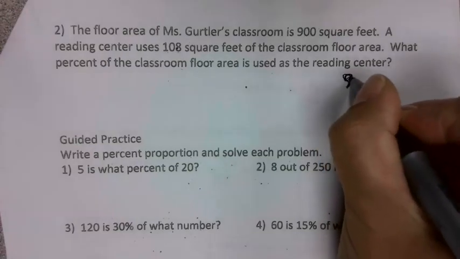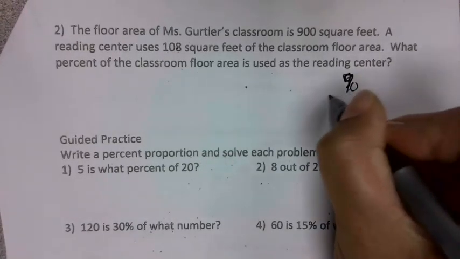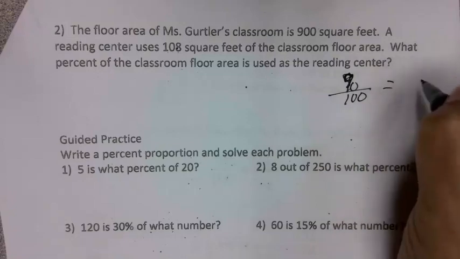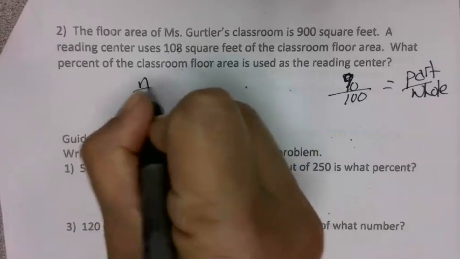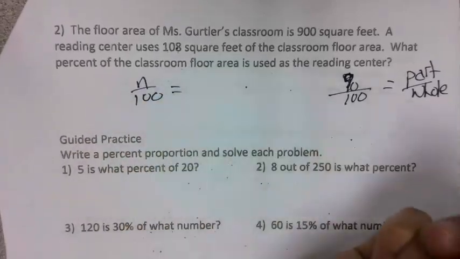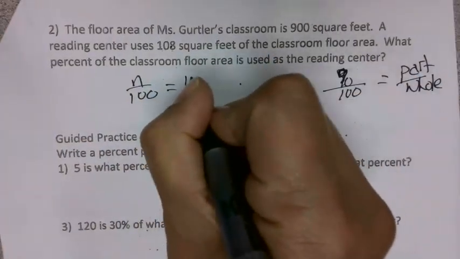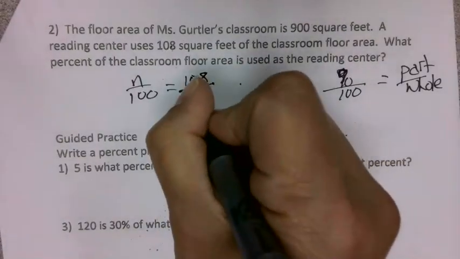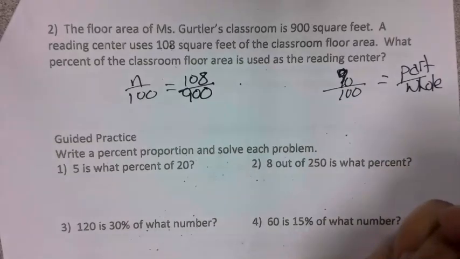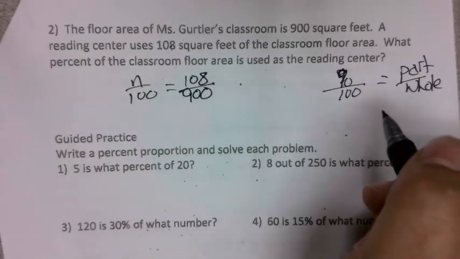Here's your percent over 100, part over the whole. And I know I'm looking for my percent. My part is the reading center. It's 108. How much total room does she have? She has 900 square feet.